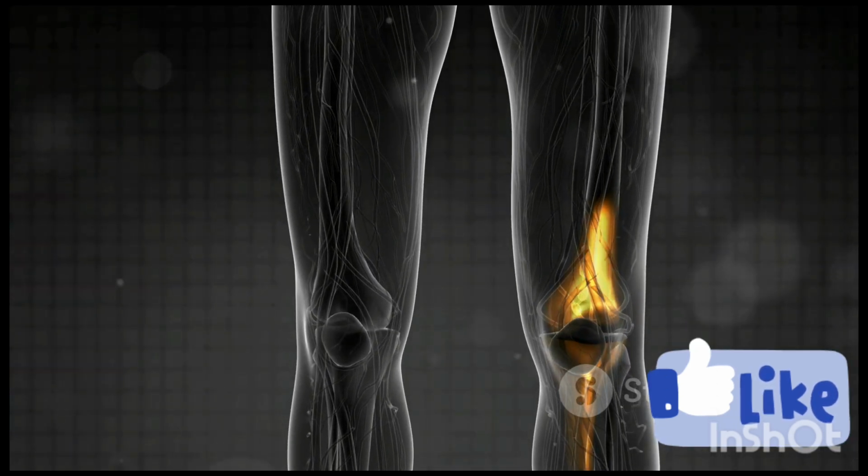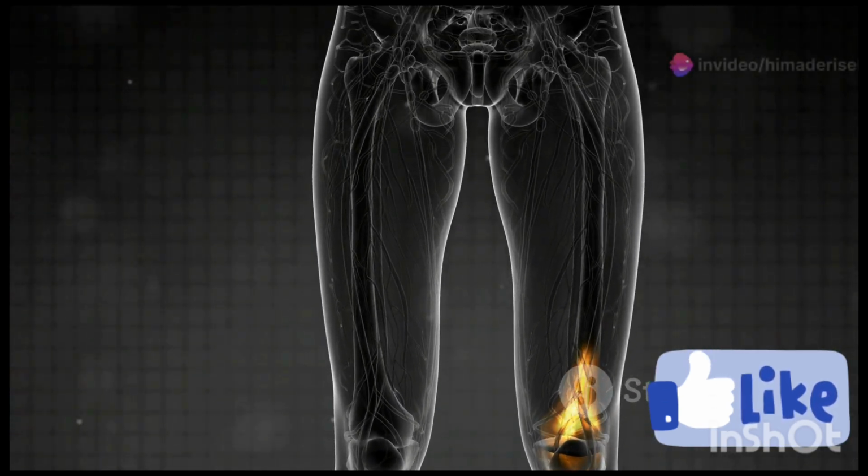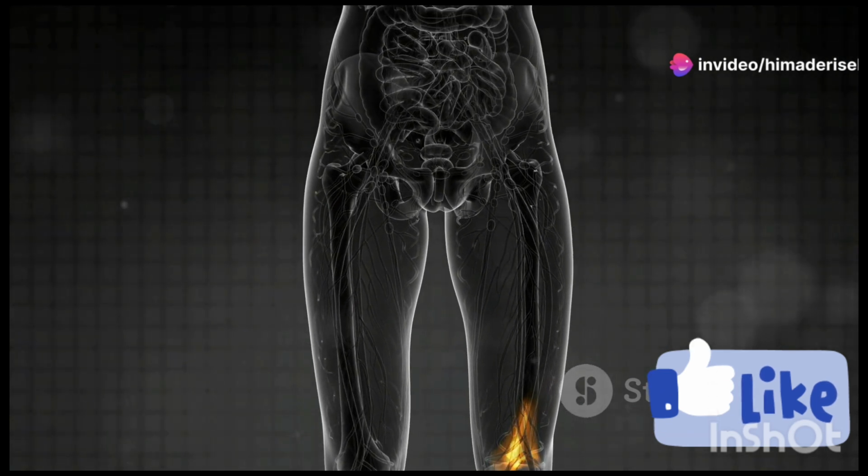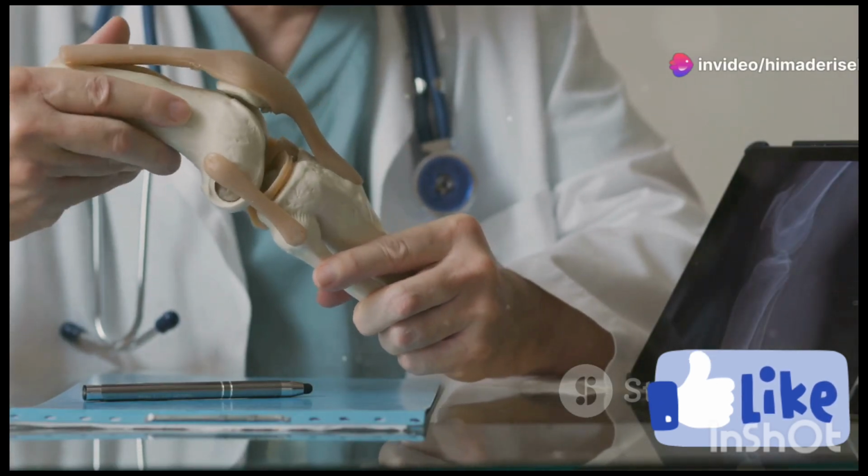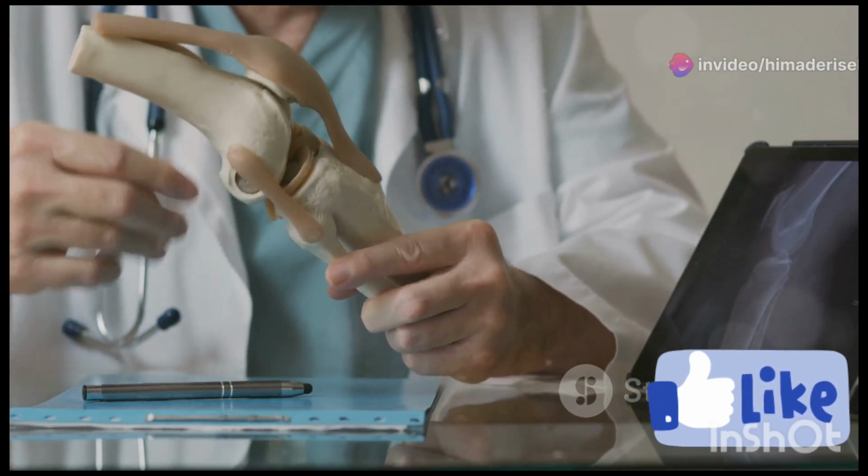As we age or experience joint injuries, the cartilage that cushions our bones can wear down. Osteophytes may develop as the body attempts to stabilize the joint and restrict movement in the affected area.